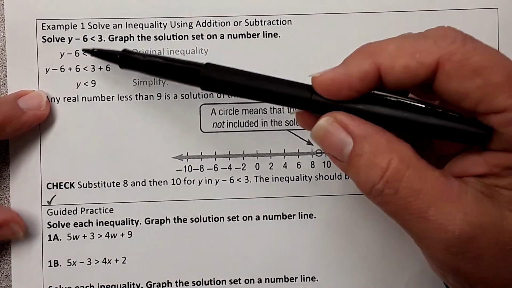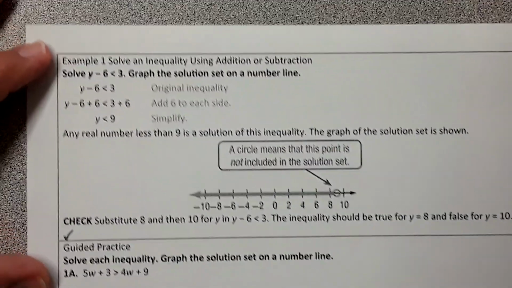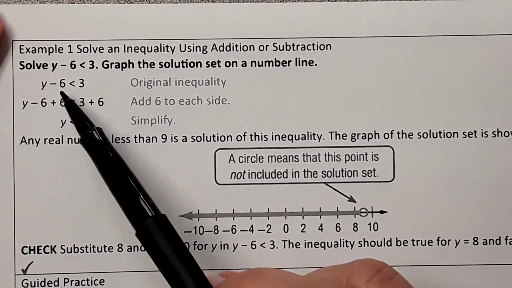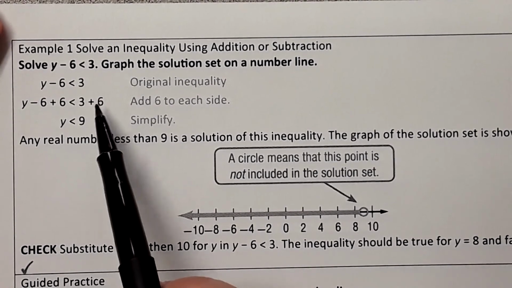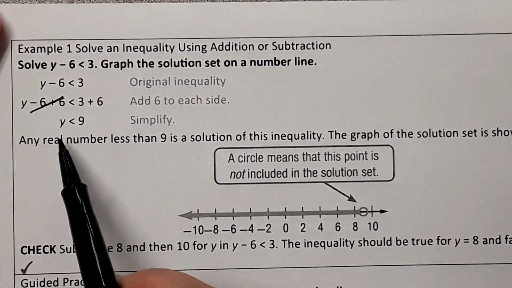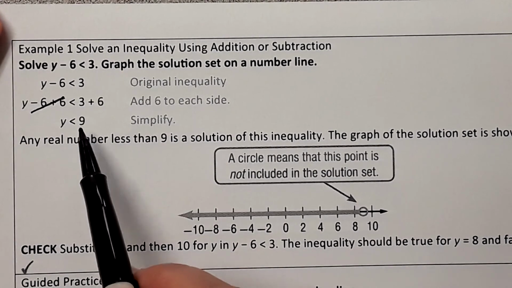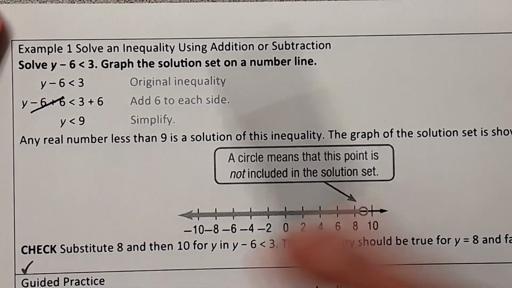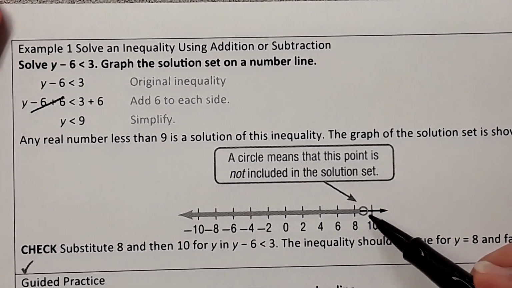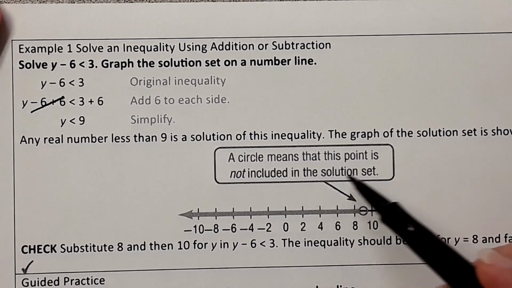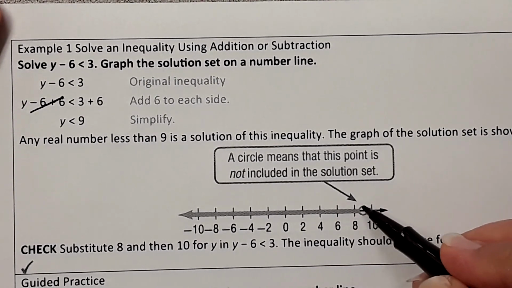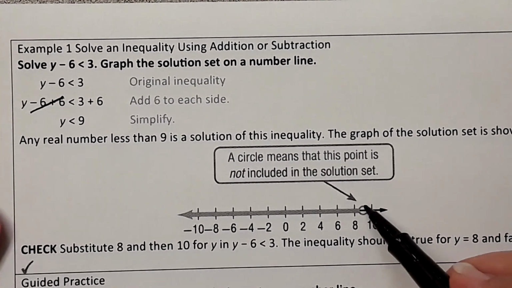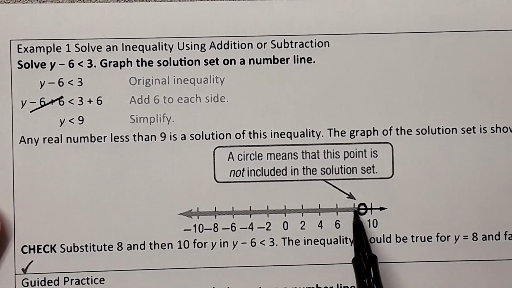So right here, notice we do the same thing that we usually do. Y minus 6 is less than 3. To get rid of the 6, we would add 6 to both sides. These would cancel out and you're left with y is less than 9. That means you want all numbers less than 9. Because there's no line underneath it, that is why it's an open circle. A circle means that this point is not included in the solution set. So you don't want 9 as your solution. You say anything less than 9. So you put an open circle and then you graph this way.